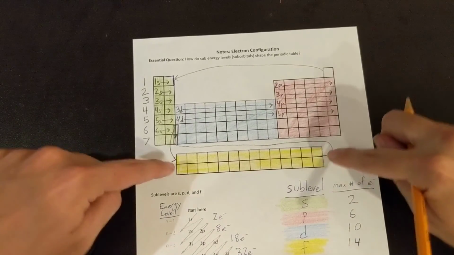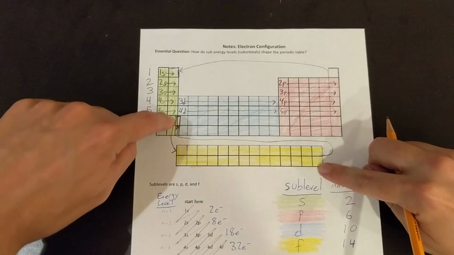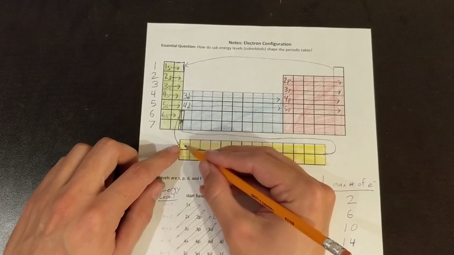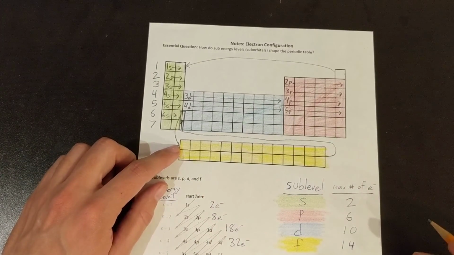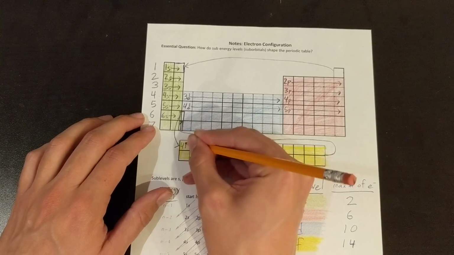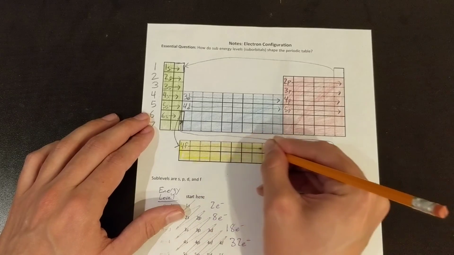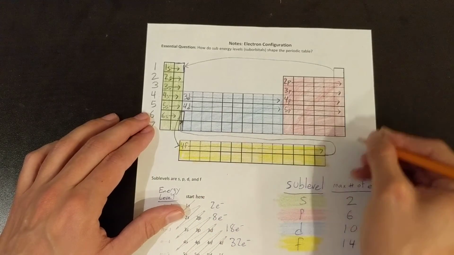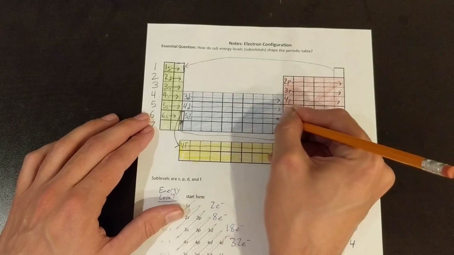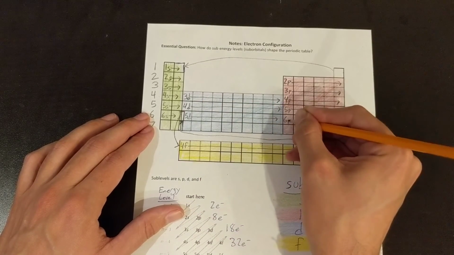You can't forget our F block. So we go straight from 6s down to our F block. And remember, our first energy level that has an F sublevel is 4. So we're going to write 4f here. And we'll go all the way across from 4f back to the D block, so 5d. Across there, 6p, and look at that.